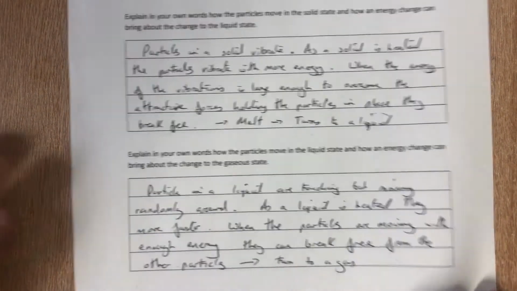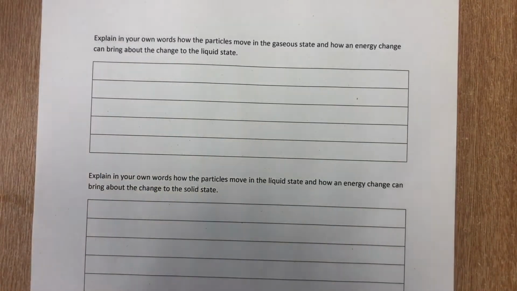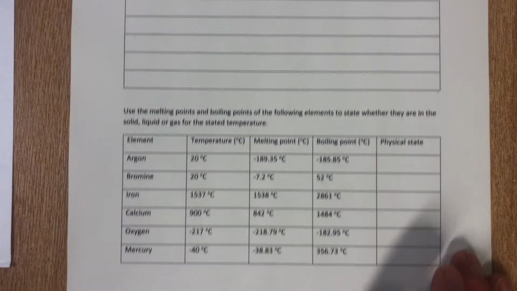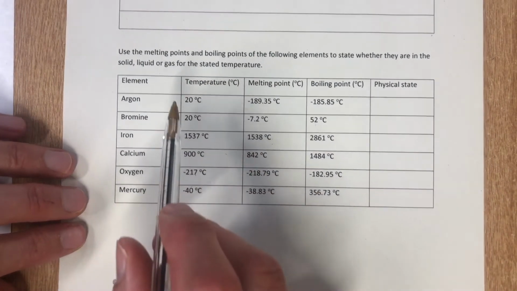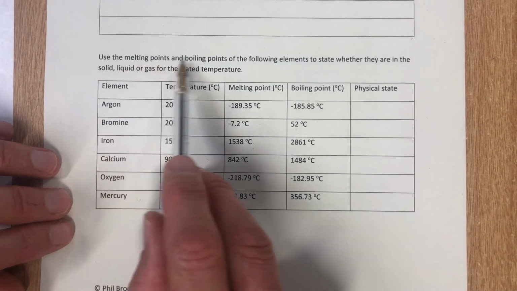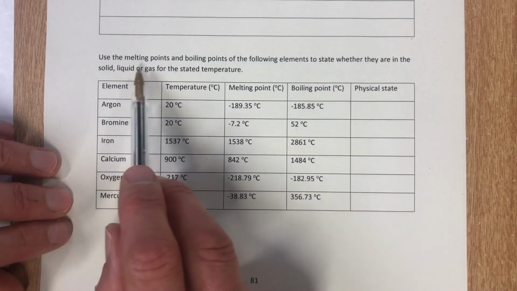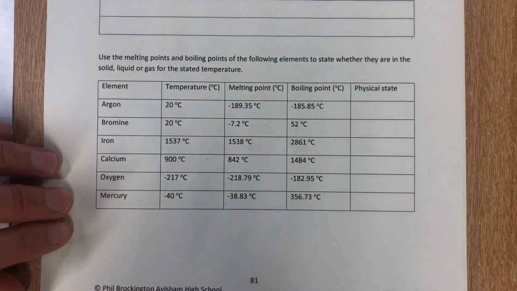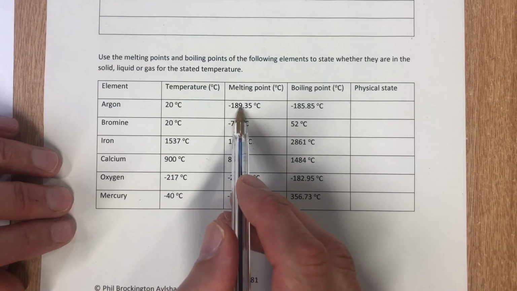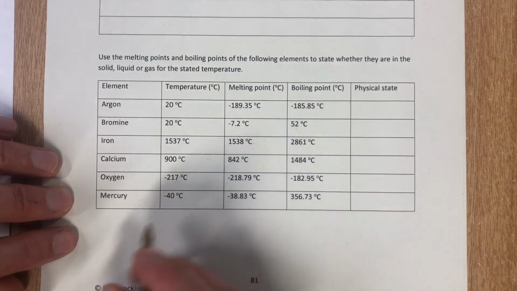Okay, so the next couple of explanations are just the same but in reverse, so I'm going to leave you to do those on your own. And what we've got here now is this table, and I'll do one of these, you can do the rest. It says, use the melting points and boiling points of the following elements to state whether they are a solid, liquid or gas at a stated temperature. So we've got argon here. We've got its melting point, and its boiling point, and we want to know at this temperature, is it a solid, liquid or a gas?